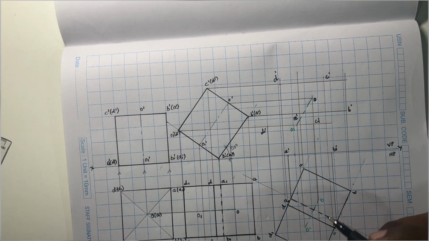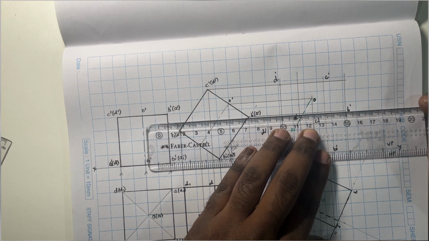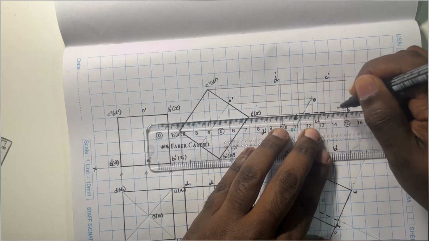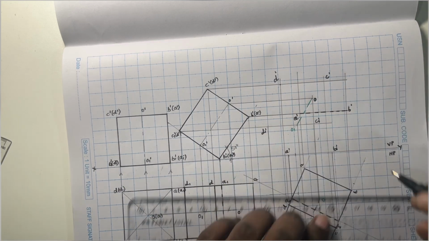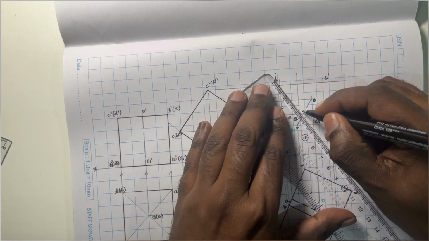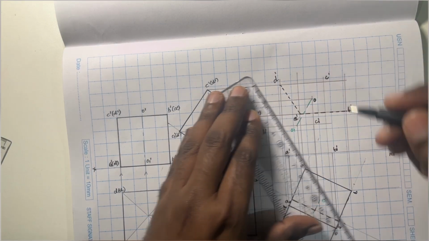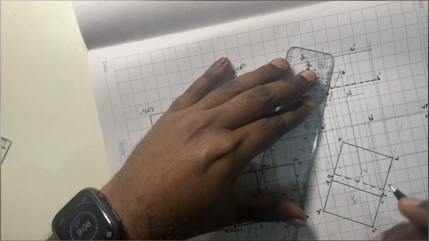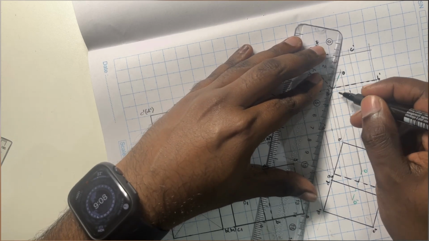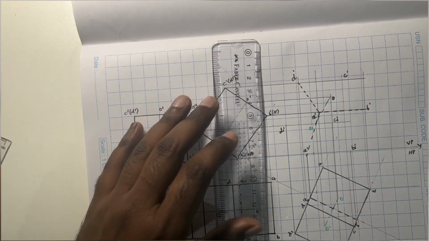As you can see here, for the observer, the farthest corner point is the corner A. So all the edges emerging from the corner A will be hidden. So A dash to B dash will be a hidden line. And next the connection is from A to D. So A dash to D dash will also be hidden, a hidden line represented using the dotted line. And similarly, the parallel edge from A dash to A1 dash is also hidden. And all the other outer edges are visible.